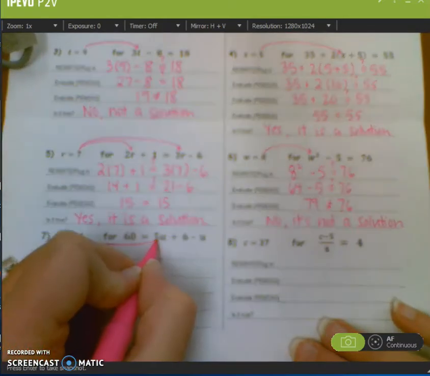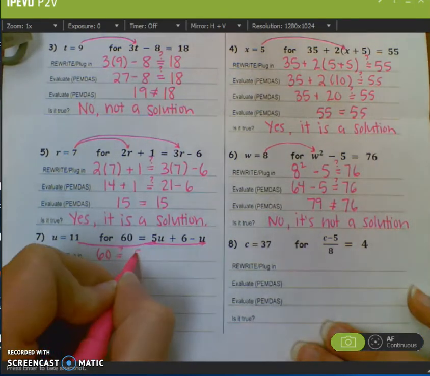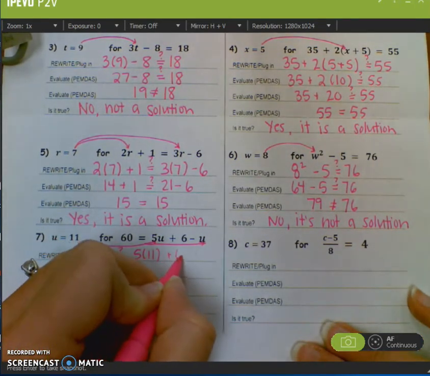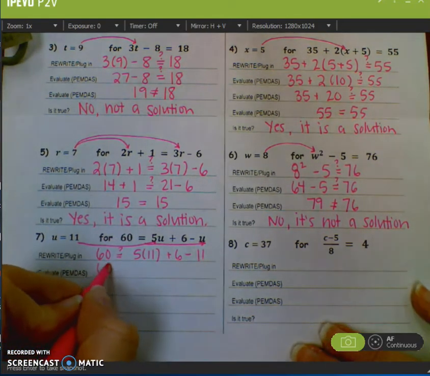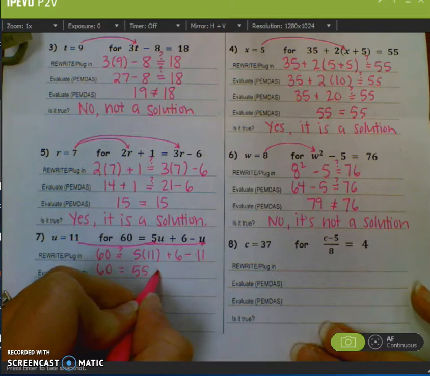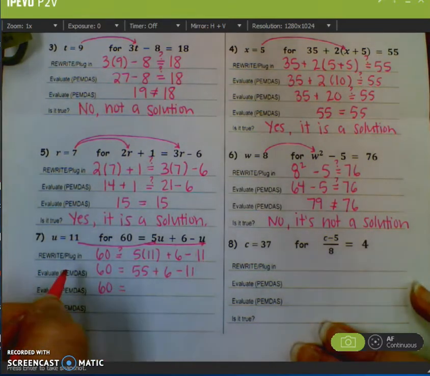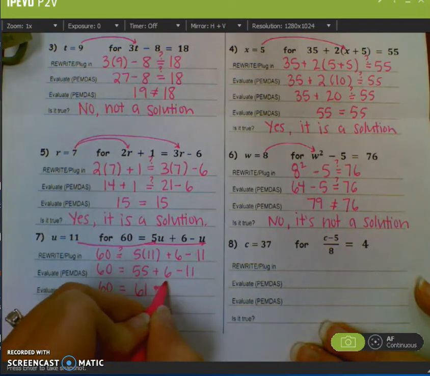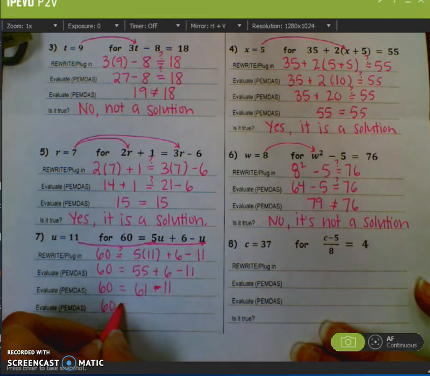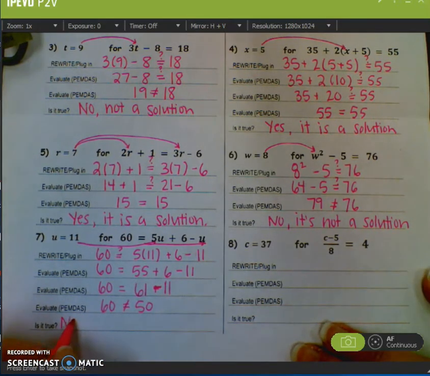For U equals 11, I'm going to plug in both places. 60. Does that equal 5 times 11 plus 6 minus 11? Order of operations tells me to multiply first, so 5 times 11 is 55 plus 6 minus 11. Then it tells me to add and subtract from left to right, so 55 plus 6 is 61 minus 11. 61 minus 11 is 50, and 60 does not equal 50, so no, U equals 11 is not a solution.